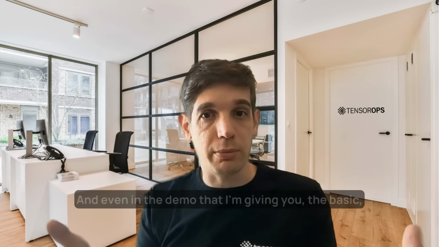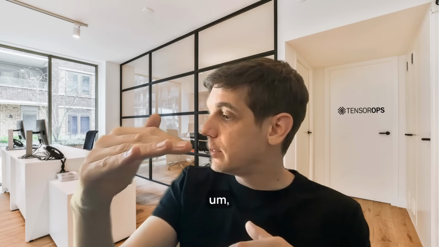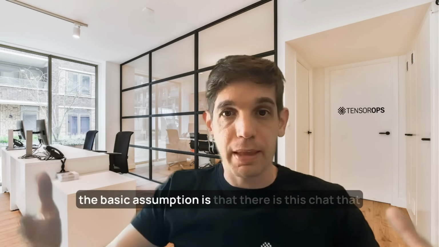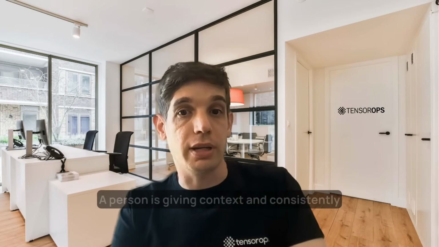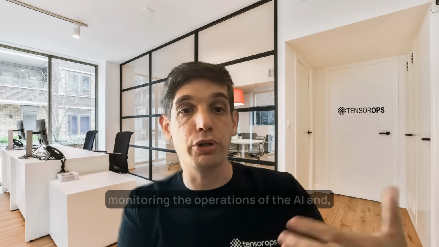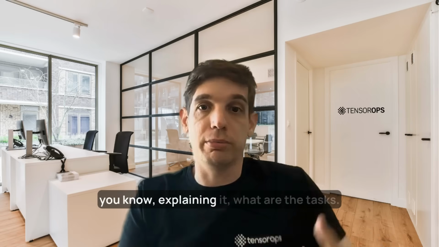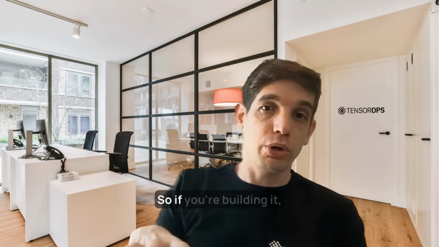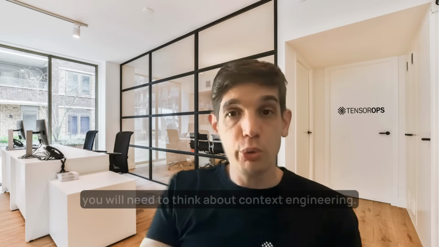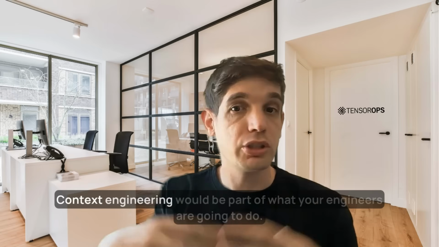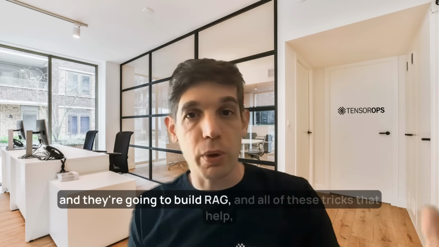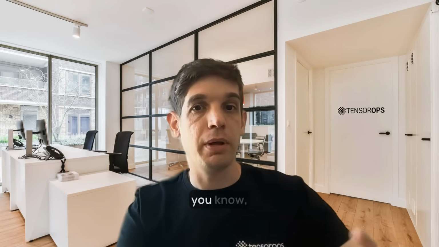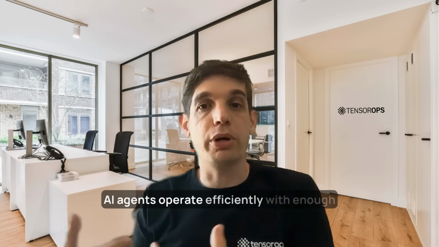And even in the demo that I'm giving you, the basic assumption is that there is this chat that you see on the left, and a person is giving context and consistently monitoring the operations of the AI and explaining to it what the tasks are. So if you're building it, you need to think about context engineering. Context engineering would be part of what your engineers are going to do. They're going to build MCP, and they're going to build RAG, and all of these tricks that help AI agents operate efficiently with enough context, which is engineering work.